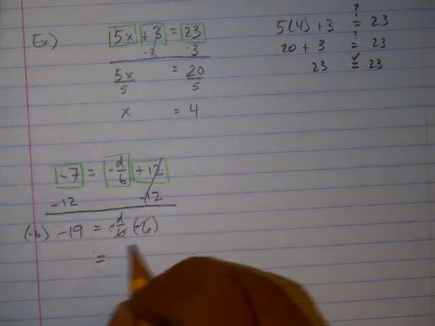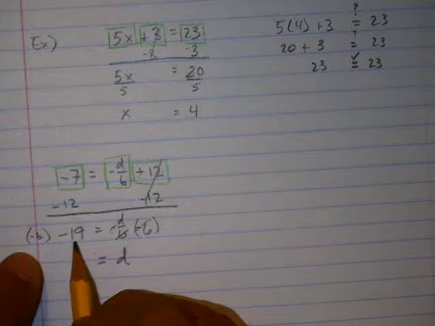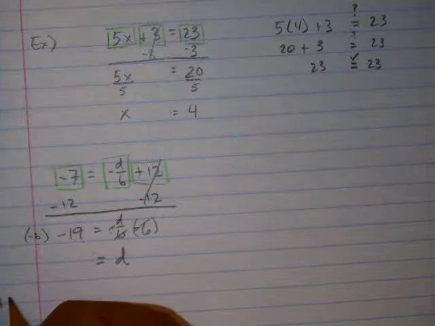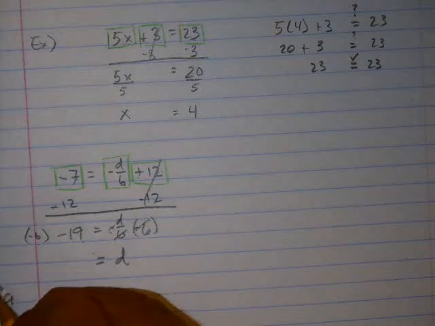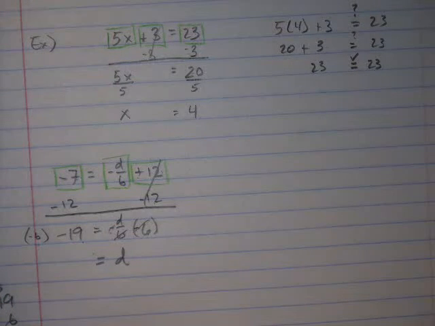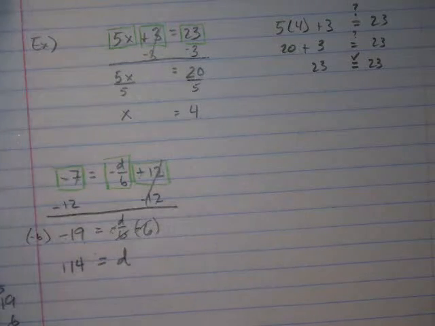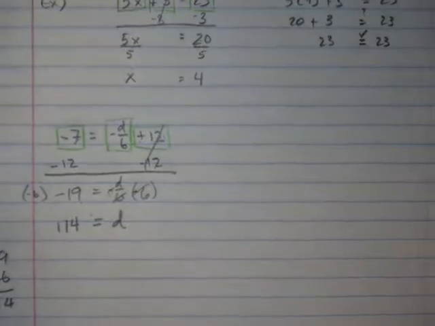We'll drop down our equals, and then we're left with a d here, and then 19 times 6, well, 19 times 6 is 114. Two negatives, so it just stays a positive. Just like Pitbull.